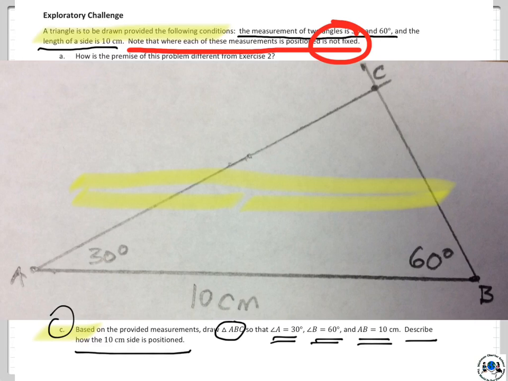Here's what I came up with. Okay, so yeah, here is my first triangle, and you can see I got my 30 degrees here, 60 degrees here, and you can imagine, of course, if we flipped it over, it is a right triangle, because this is going to be 90 degrees there, okay? But they didn't ask us that.